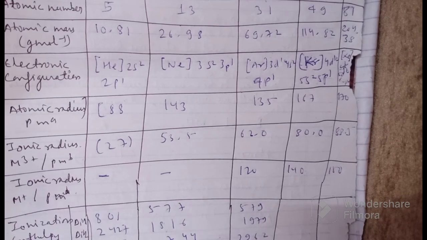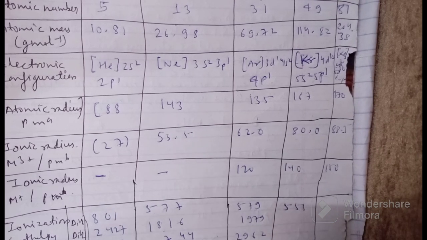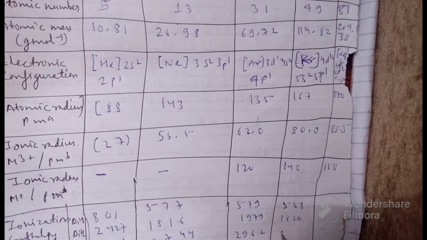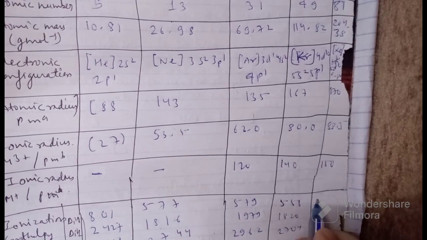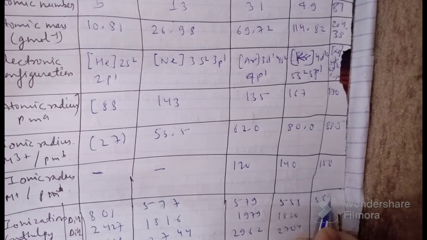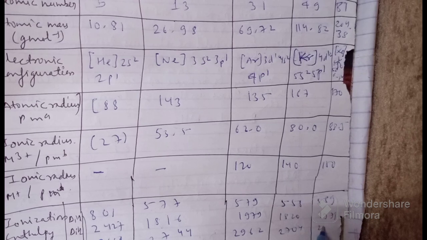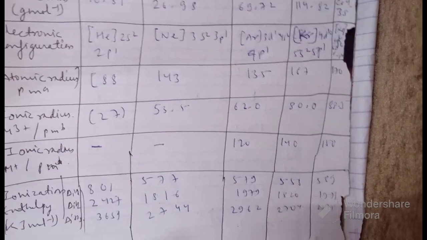2962. Coming towards indium, we have 588, 1820, and 2704. In terms of thallium, yes, it is 589, 1971, and 2877. Okay, so did you get that?